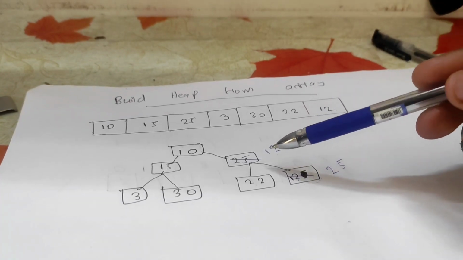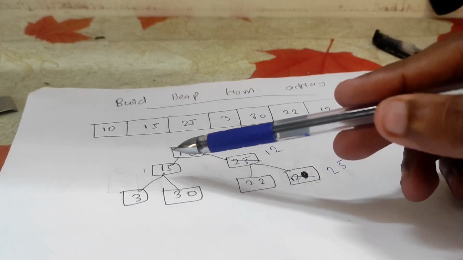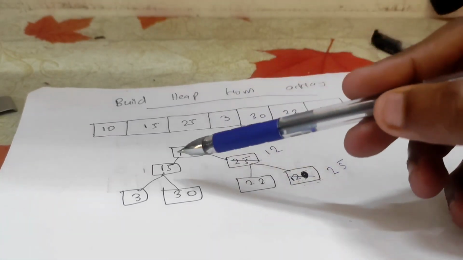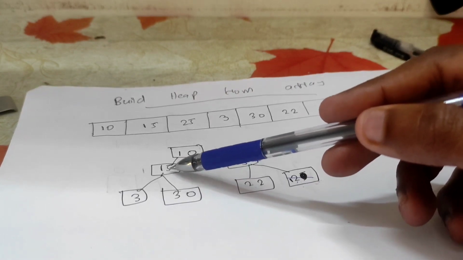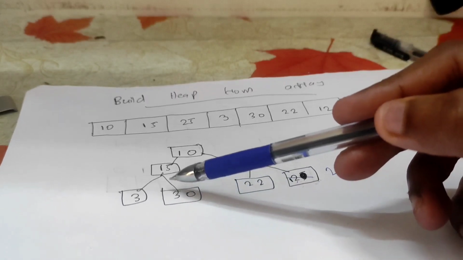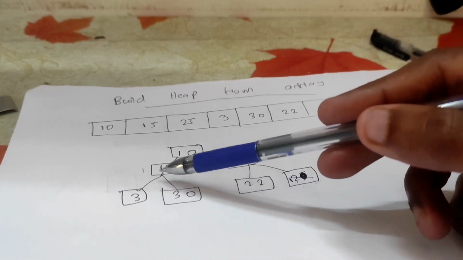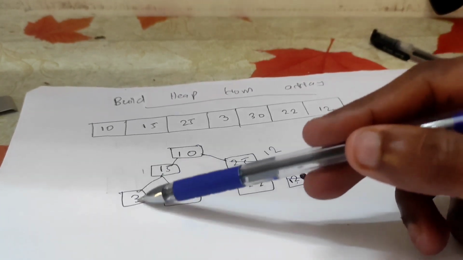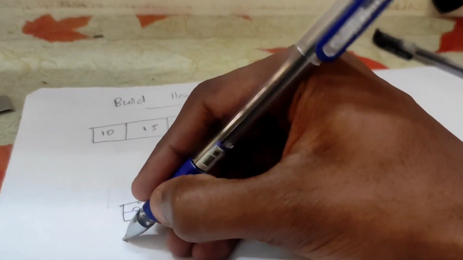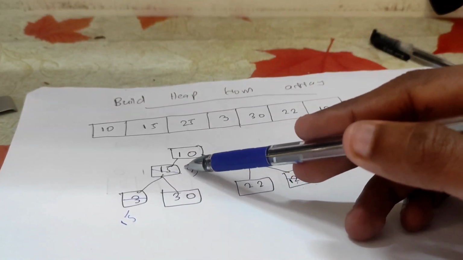So that is done. Next we want to find the next non-leaf node, or the next last parent. Here we completed, and then the last parent will be 15. From 15 we have to compare it with its children and find which is the smallest. From that we know that 3 is the smallest here. So we swap 3 and 15 between them. So here it will come 3 and here it will come 15. Okay, the last non-leaf node is also completed.